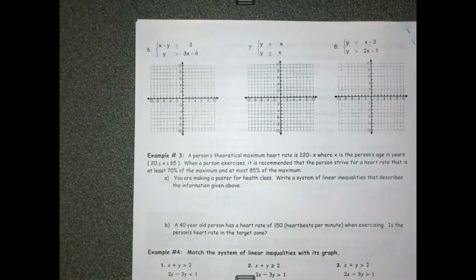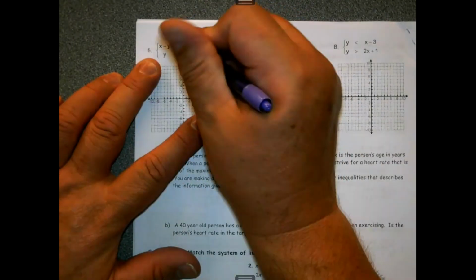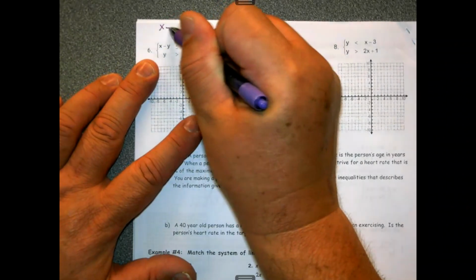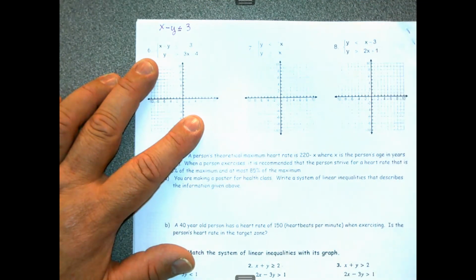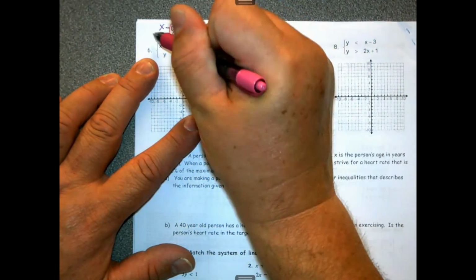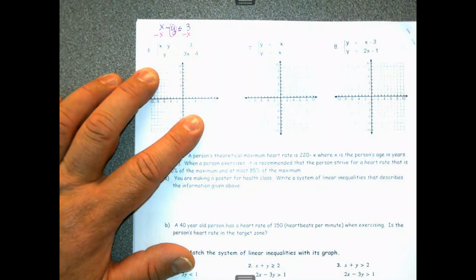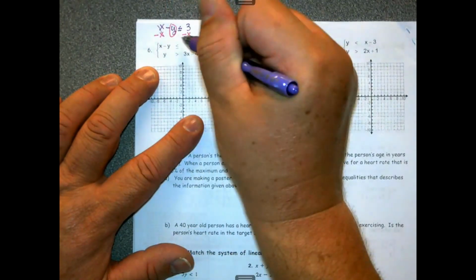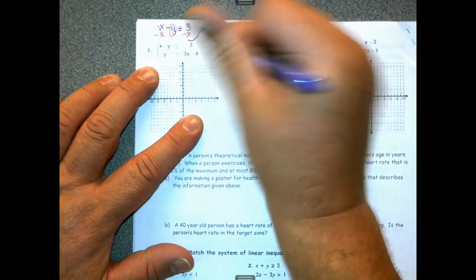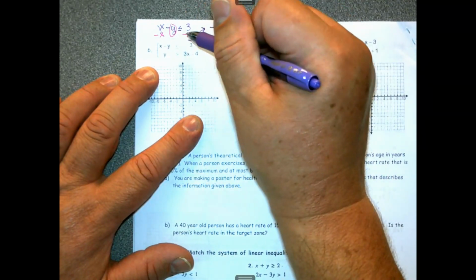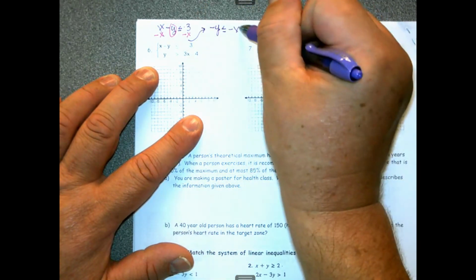Okay. Number 6. We're going to have to change this inequality to slope-intercept form, right? So x minus y is less than or equal to 3. I want to get the y by itself, right? So I'm going to subtract x from both sides. And I get negative y less than or equal to negative x plus 3.